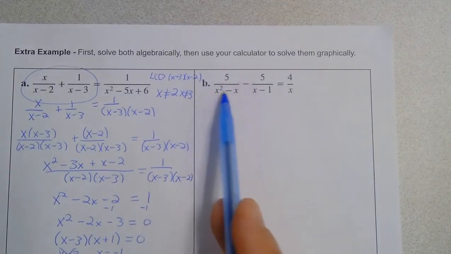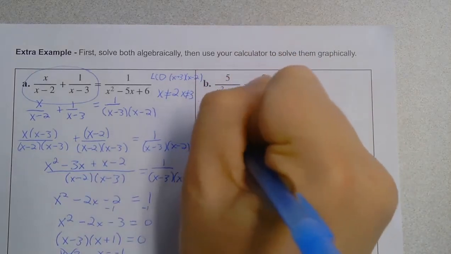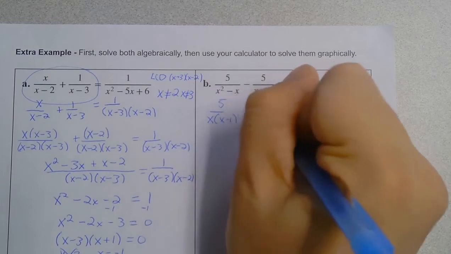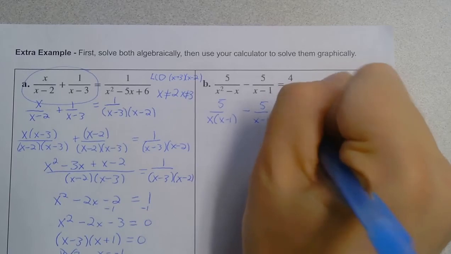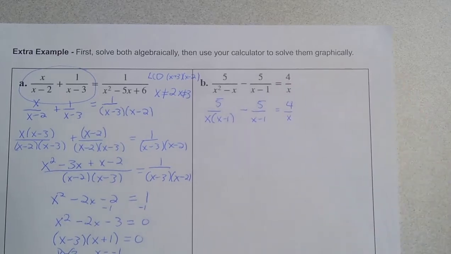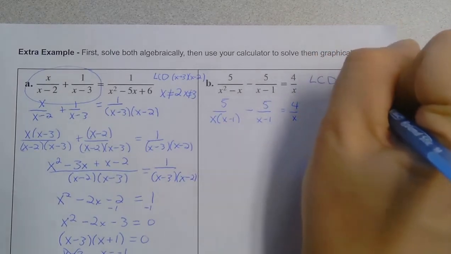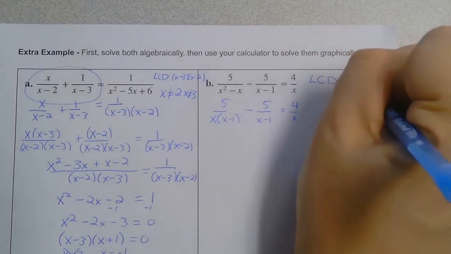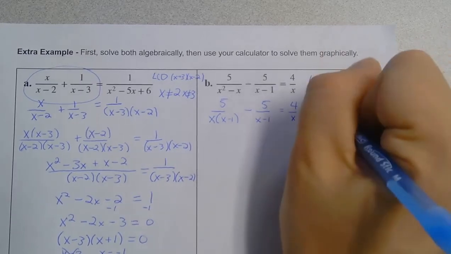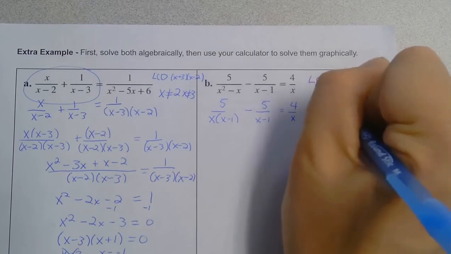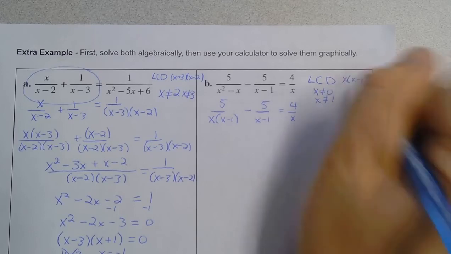So I'm going to factor x squared minus x first. So that's 5 over x times x minus 1. And then minus 5 over x minus 1. And then that equals 4 over x. And I can see that my LCD is x times x minus 1. And then my domain restrictions, well, if x is 0, x cannot equal 0. And if x is 1, we would also make 0 there.